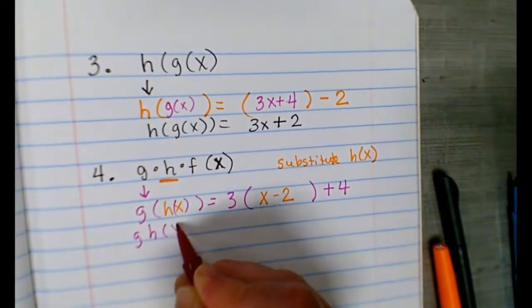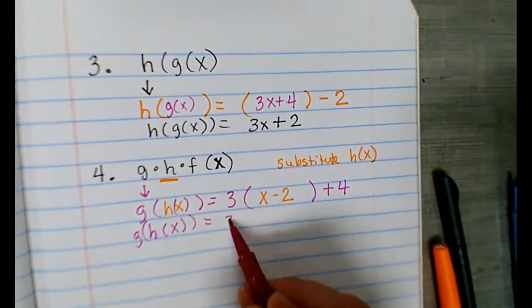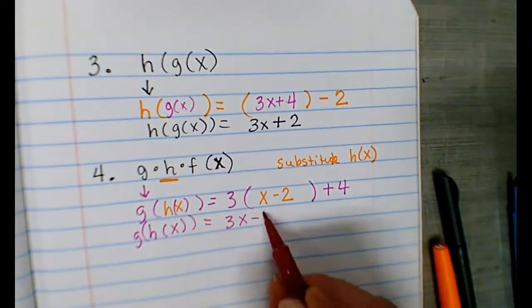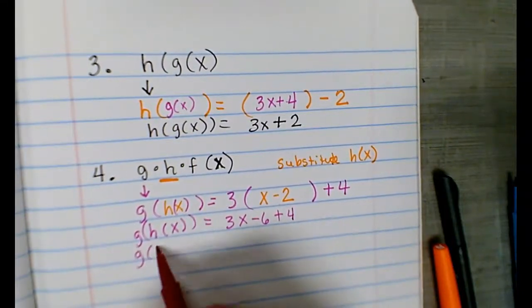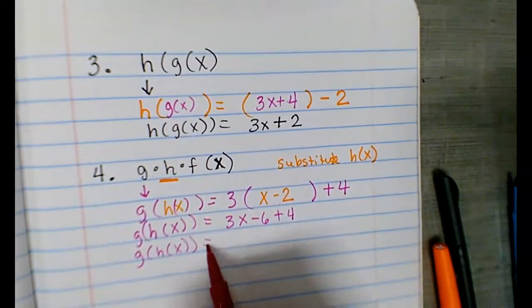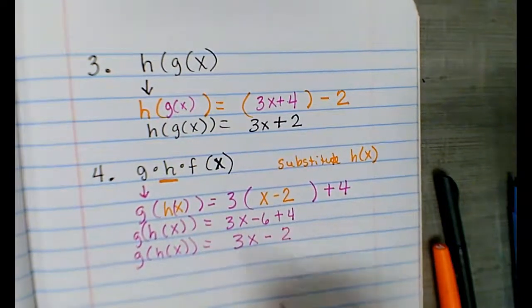G of h of x, 3x minus 6 plus 4 would be 3x minus 2.